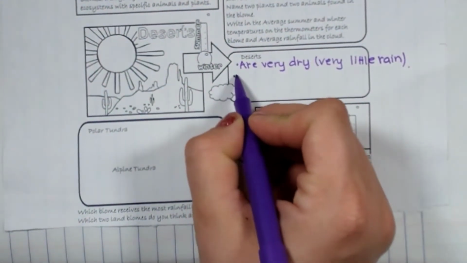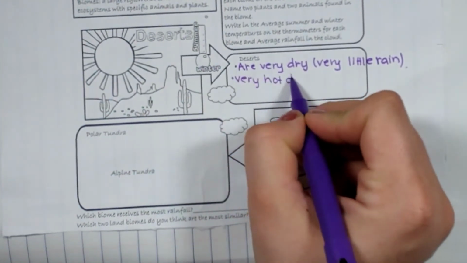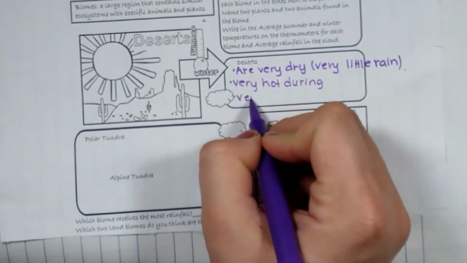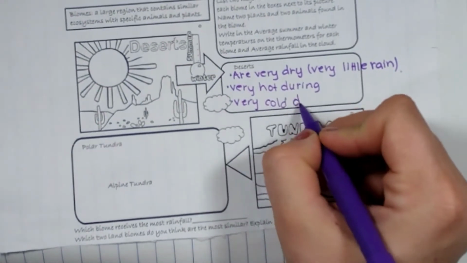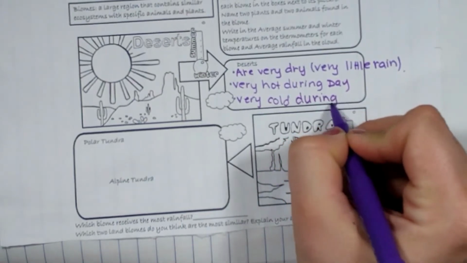Another one is it is very hot during the day and very cold during the night. Oops, I forgot to put during the day and during the night.